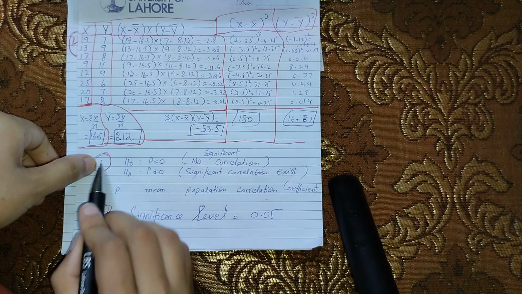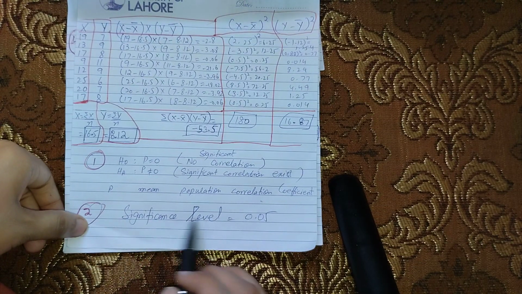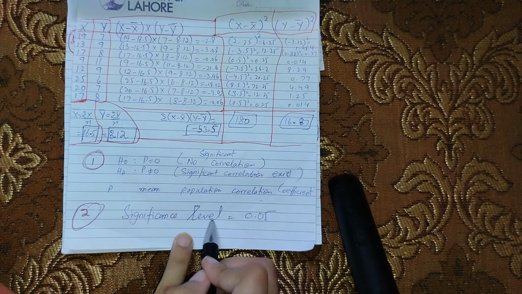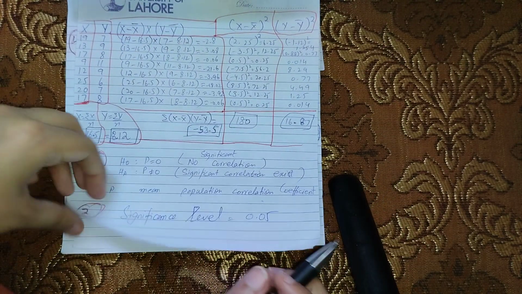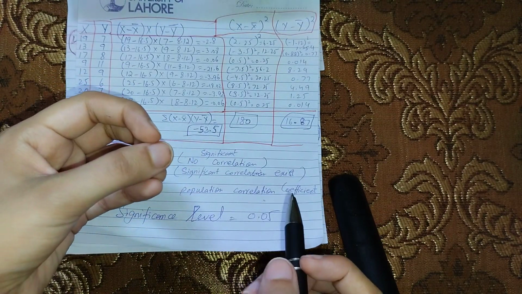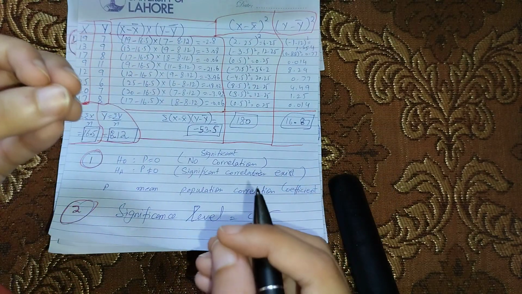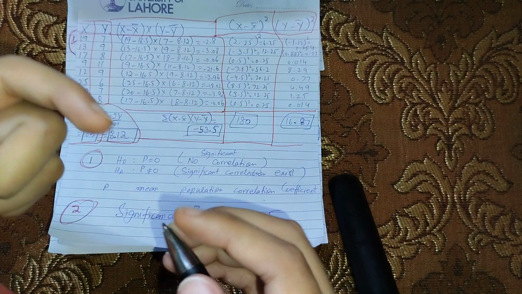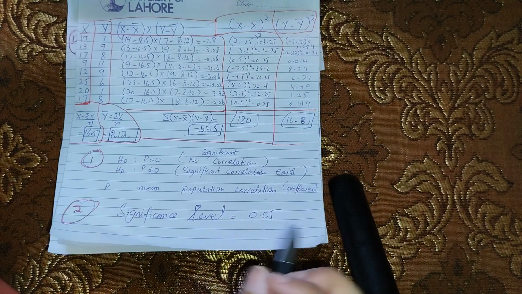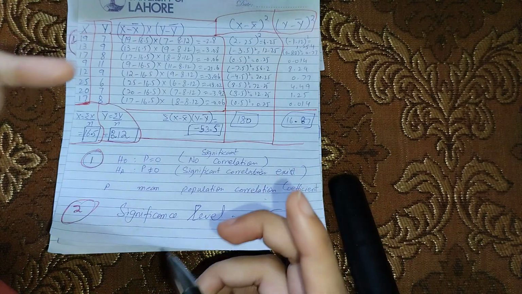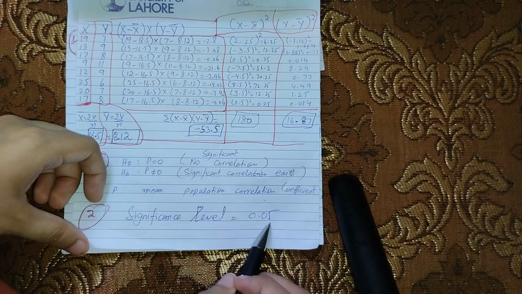Afterward, in the first step when you write the hypothesis, the second step is the significance level. So I am taking a significance level of 0.05. It means I am 95% confident that my correlation answer and the significance answer will be right, and there is only a 5% chance that my answer can be wrong. So this is the significance level, and I am taking 0.05.